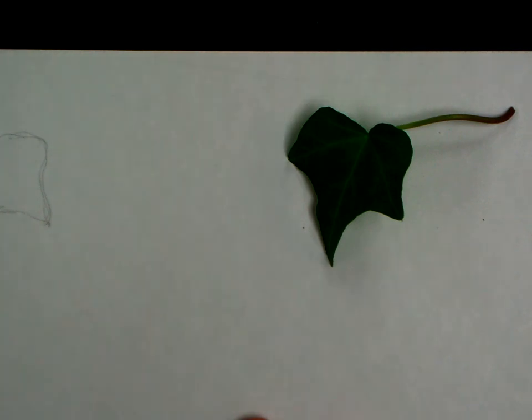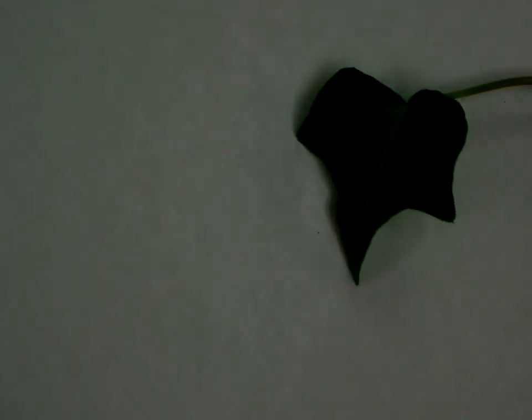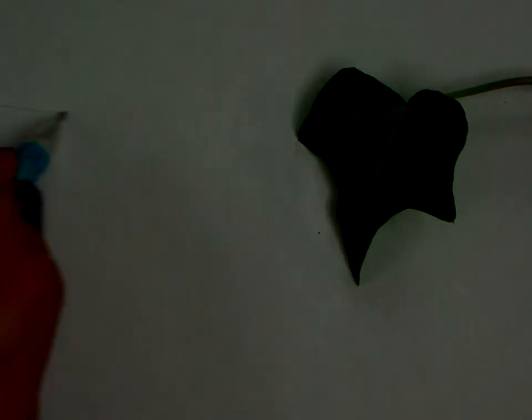Alright, so obviously, let me darken this up a little bit so you guys can see it for starters. This is a real light sketch, and the thing about sketching is it is supposed to be done very lightly. And I'm really trying to focus on exactly what this leaf looks like.